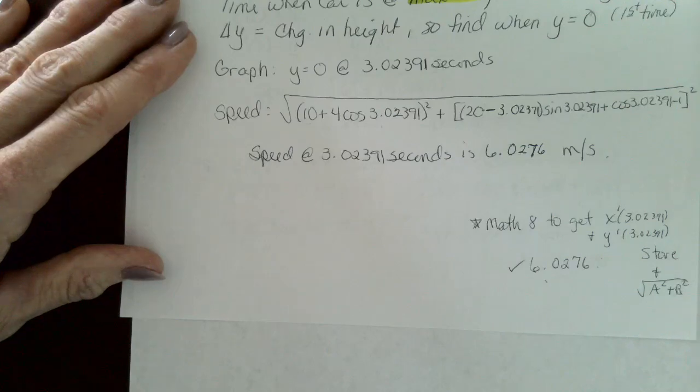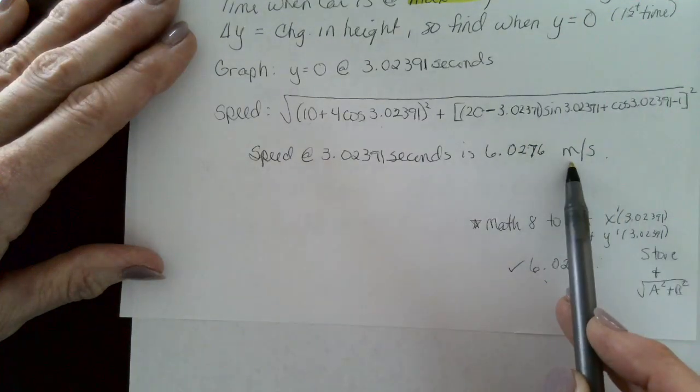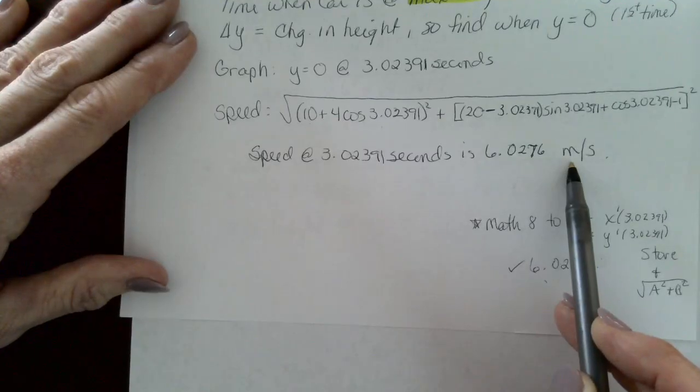With the alpha A, alpha B. And we would need to label our answer because they did give us units in this problem.